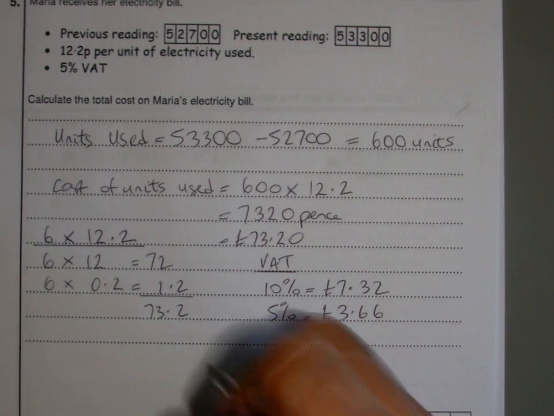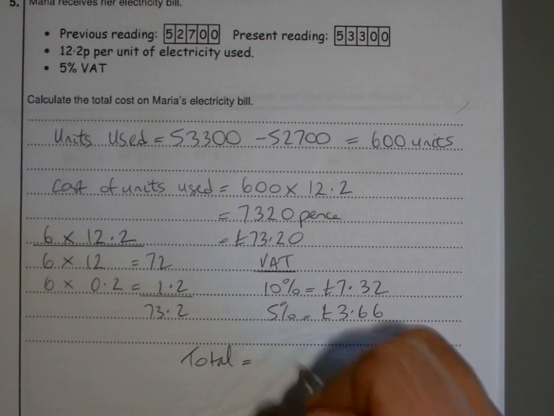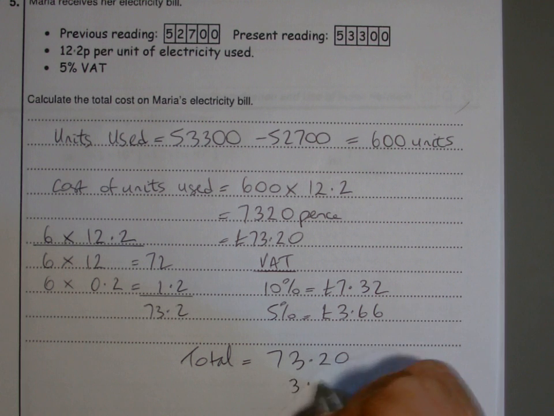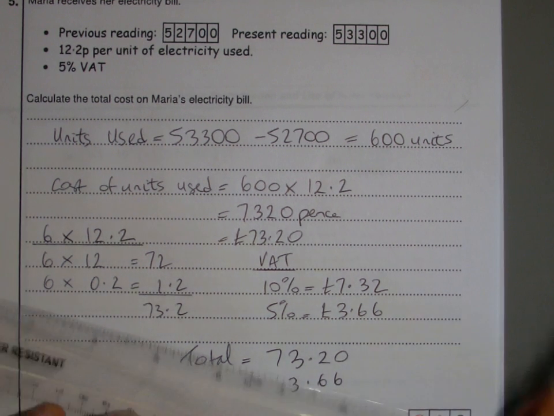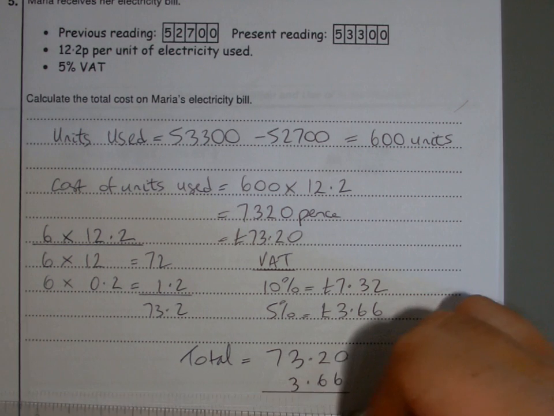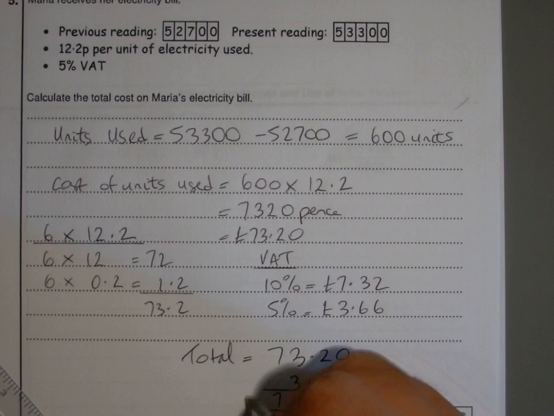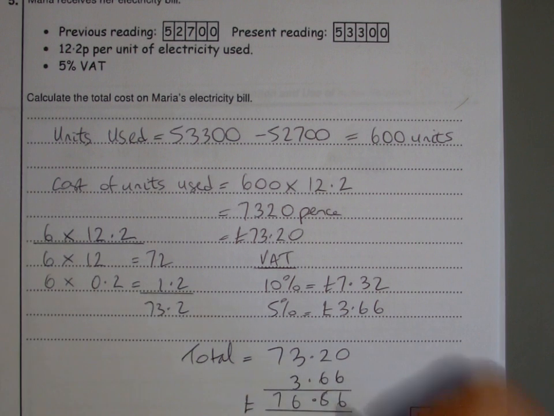So then to get the total bill, you've got to add the £73.20 and the £3.66 together. So you get £76.86.